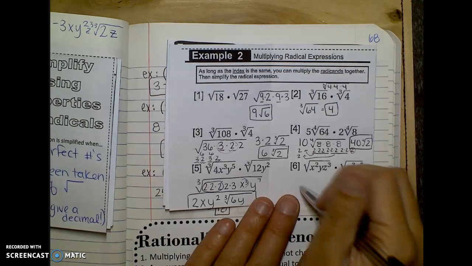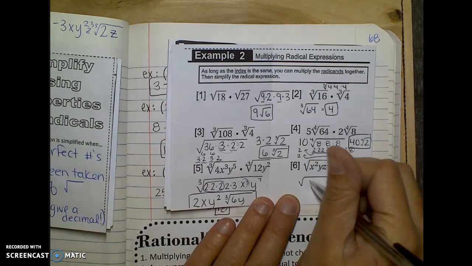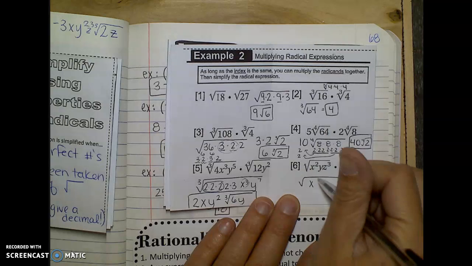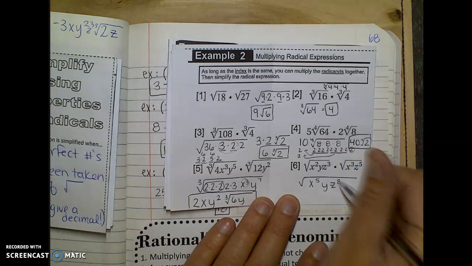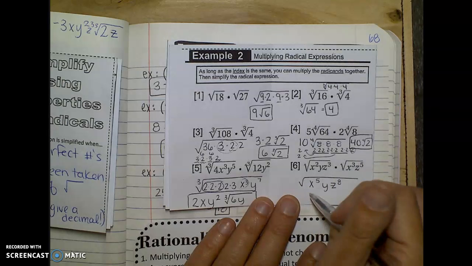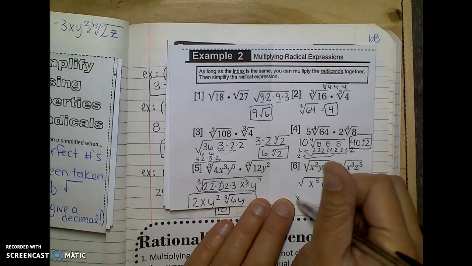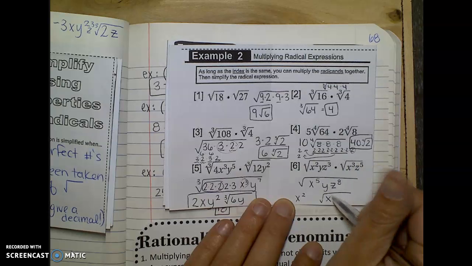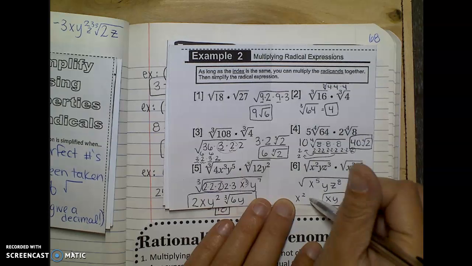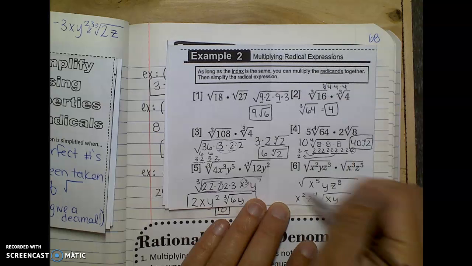And then on this last one, we get a big ol' root with x to the 5th, y, z to the 8th. And I'm taking a square root, so we'll have 2 x's come out, 1 left in, no y's can come out, and then 4 z's can come out.